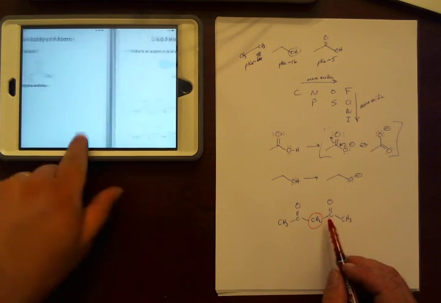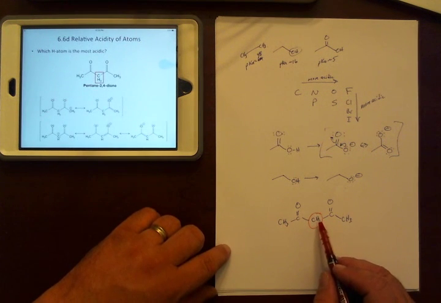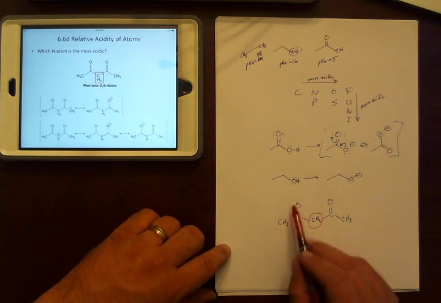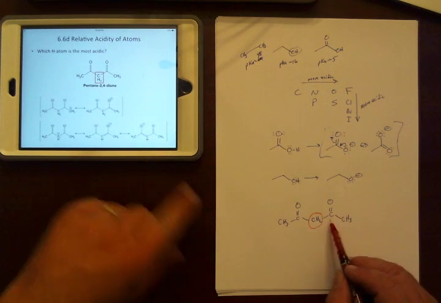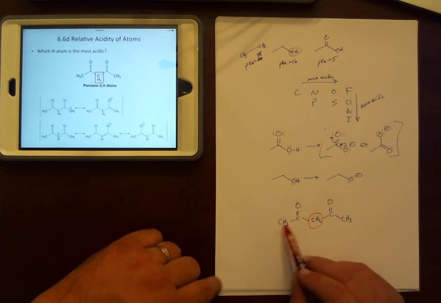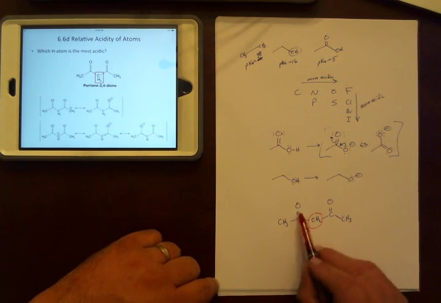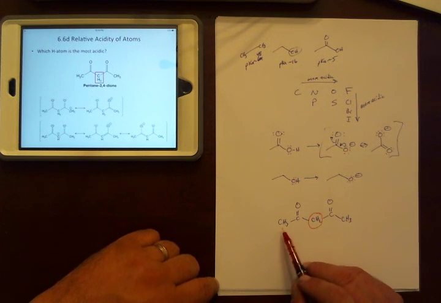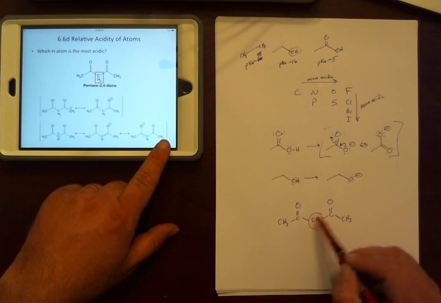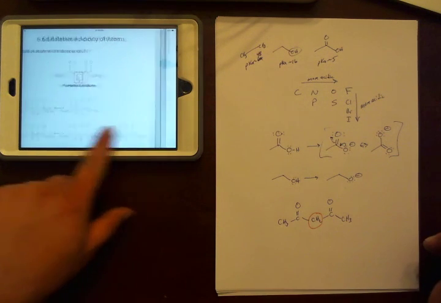So that's going to make it more acidic, because if this gets ripped away, it has more options for resonance structures. You can do a resonance structure on this side or on this side. Here, if we were to rip this away, we'd only have the resonance structure on one side. So we have more options here, so we have these additive effects.